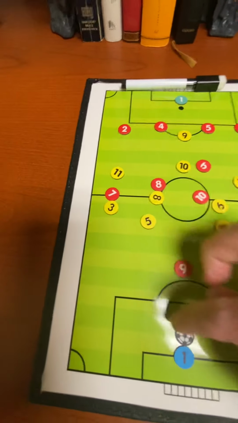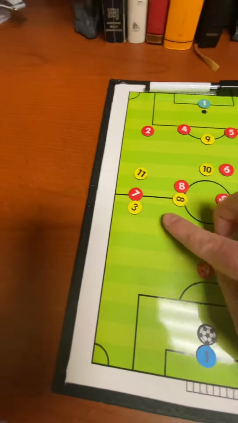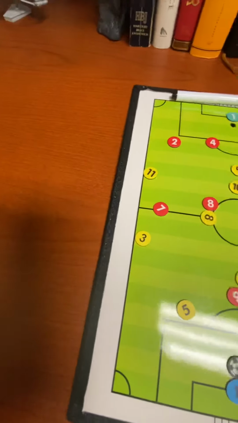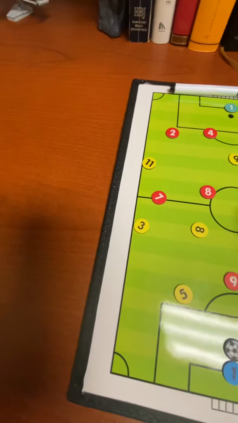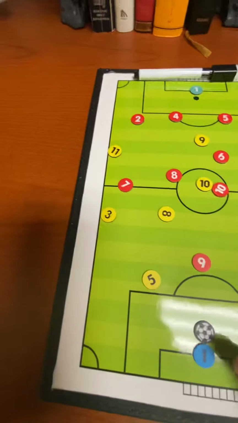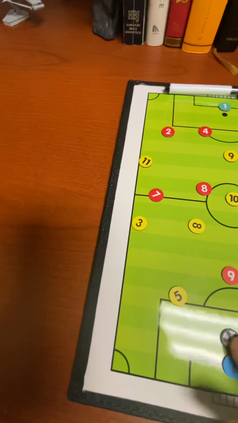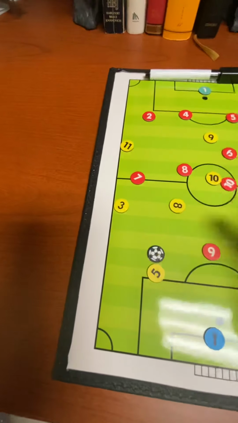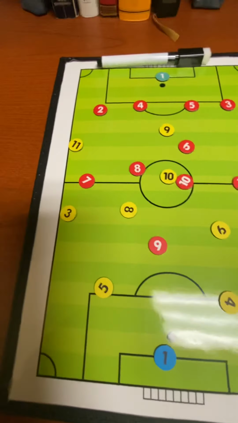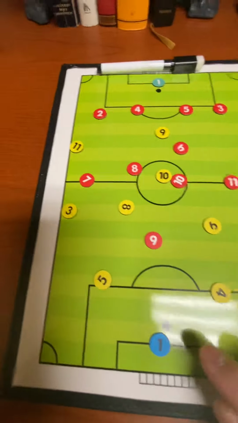If, on the other hand, as the ball's rolling to the keeper, yellow drops back and opens up like this, to where now they're shaped big, they're opening up, and the keeper's looking to play out, and they're looking to knock it around the back, then that's a sign that yellow is a possession team. Now, how does red deal with that?